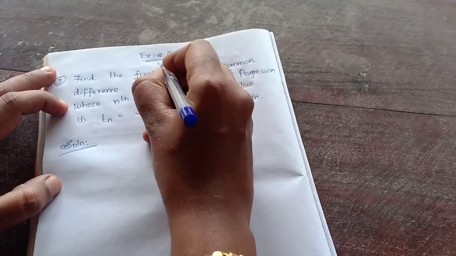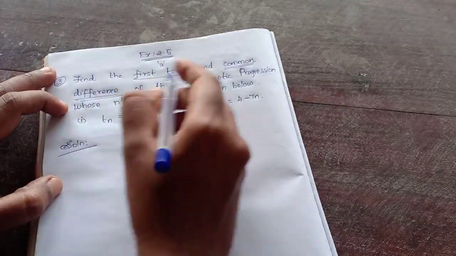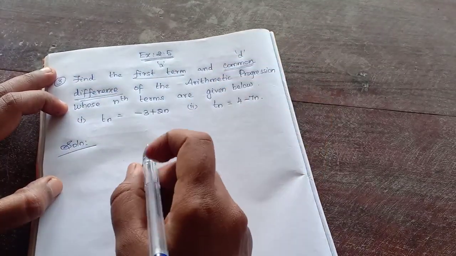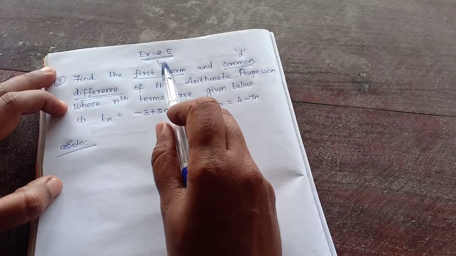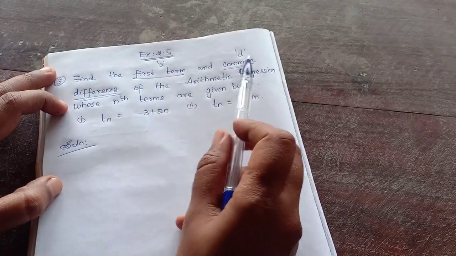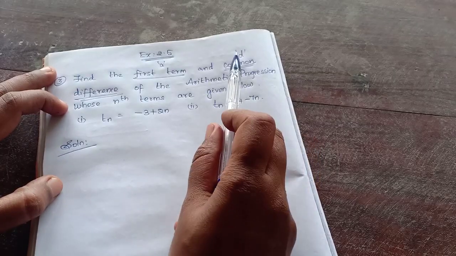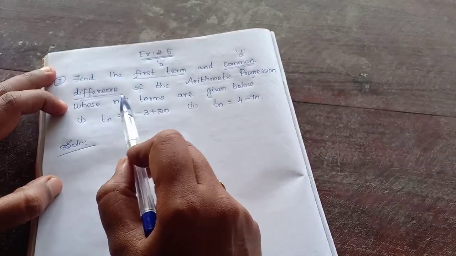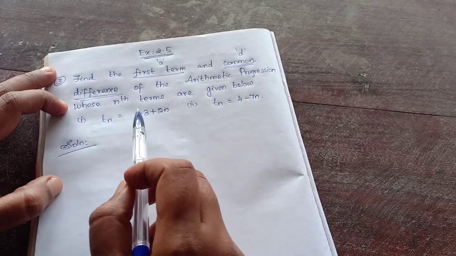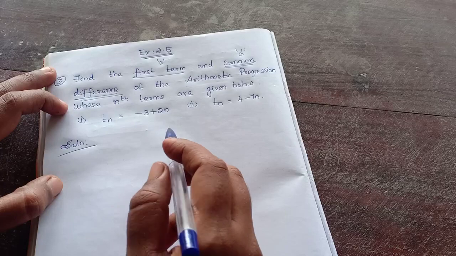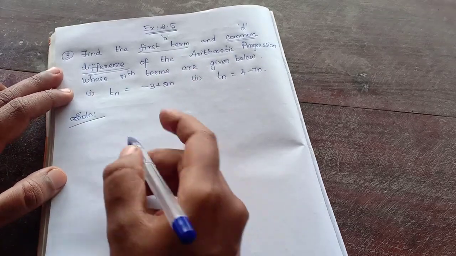So A we need to find. And common difference. Common difference means D. D is the common difference. So, by reading the question, the thing you need to understand is we need to find A and D of the arithmetic progression. Arithmetic progression means it surely contains a common difference. Okay, AP whose nth term is given by. Nth term is given. First, we need to form the sequence. After finding the sequence, surely we can find A and D. Very, very easy problem.